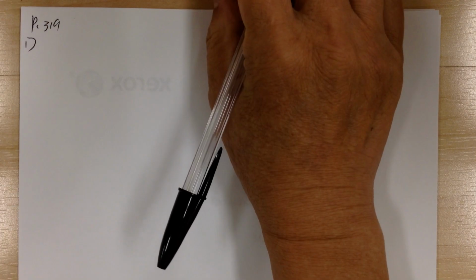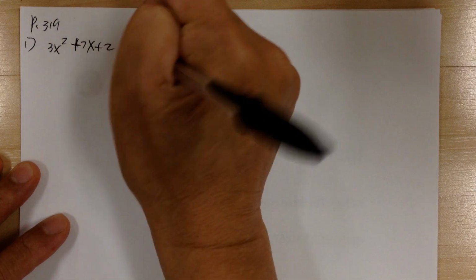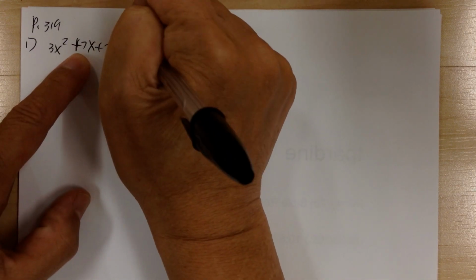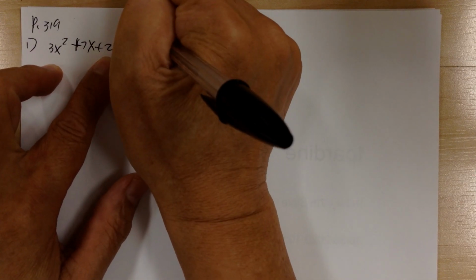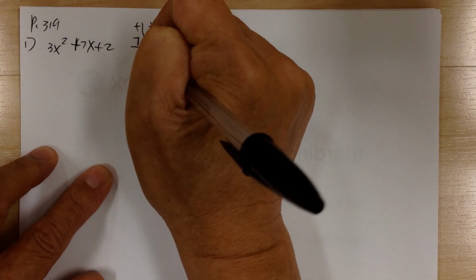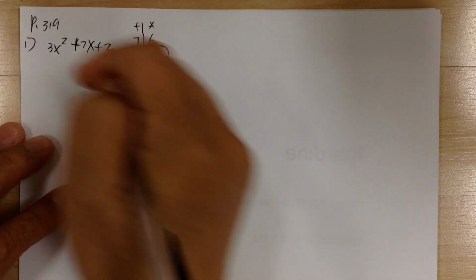Let's go to page 319. Start with number 1. Here you have 3x squared plus 7x plus 2. So you can go through the steps. So this one you have to go to master product. So you have to get 7, and there's a number in front, so you have to multiply. So you have to add to get to this number. You have to multiply to get this number. So you go 1 comma 6, and this would be the correct combination.